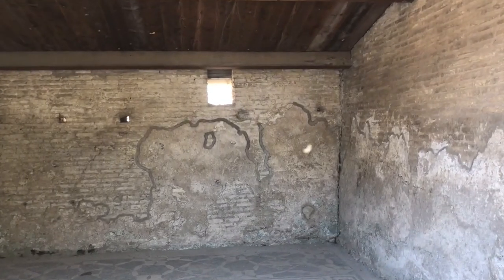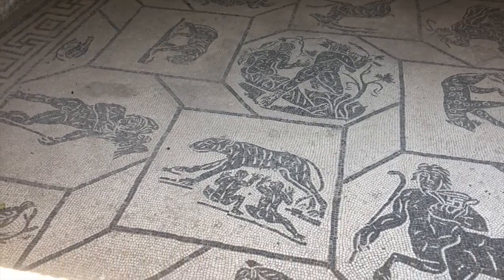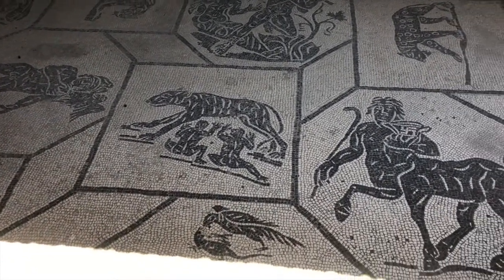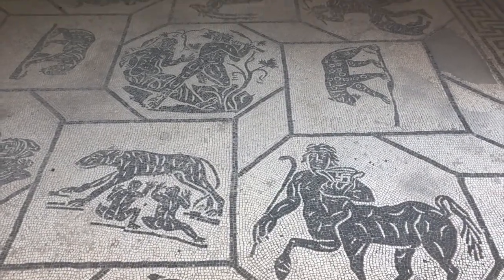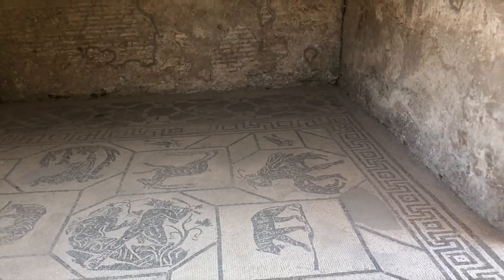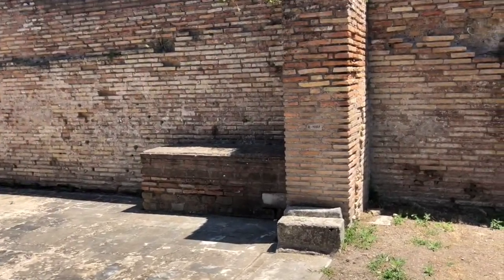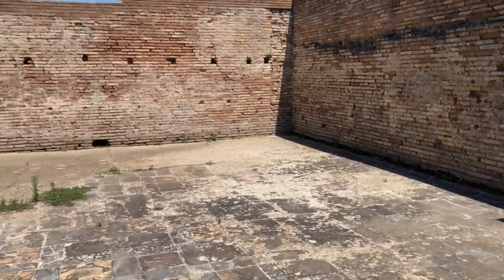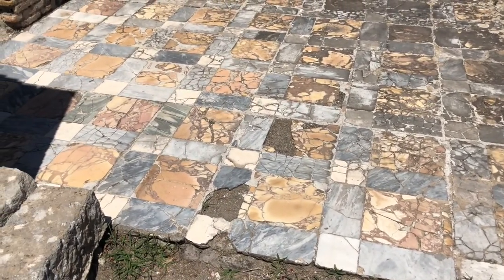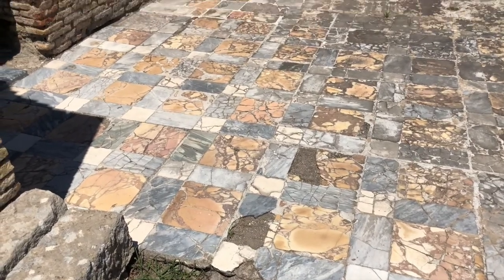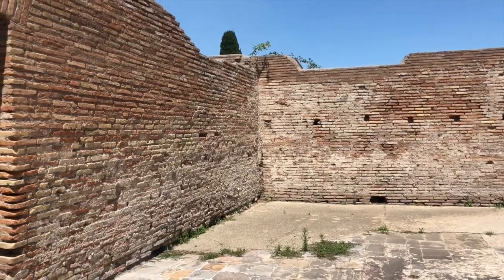Before, I would like to show you this room with this mosaic, which is still very well preserved, as you can see, and also this other room with a marble floor. So imagine 1,600, 1,700, 1,800 years ago what this room looked like. And of course, this is the ground floor. We must have had another floor on the top.